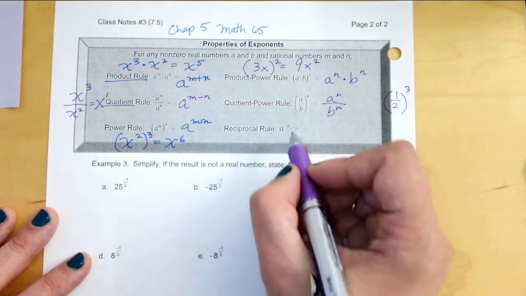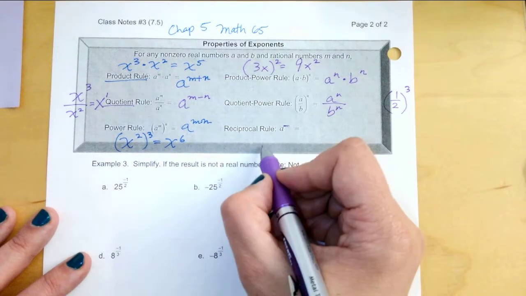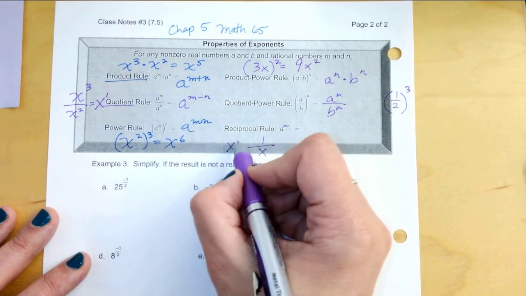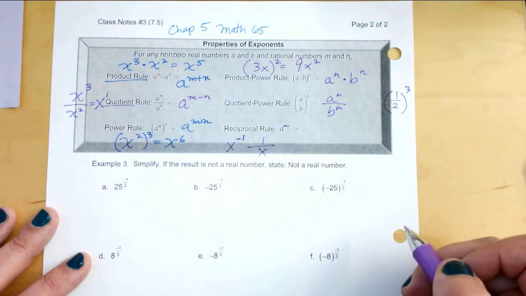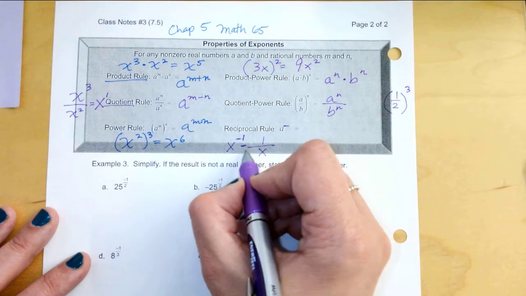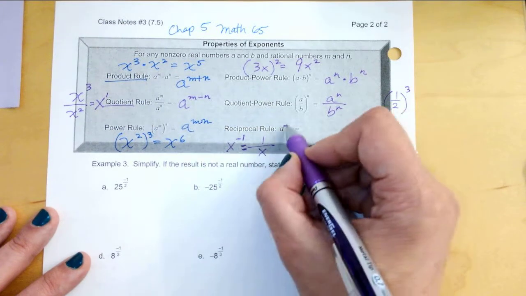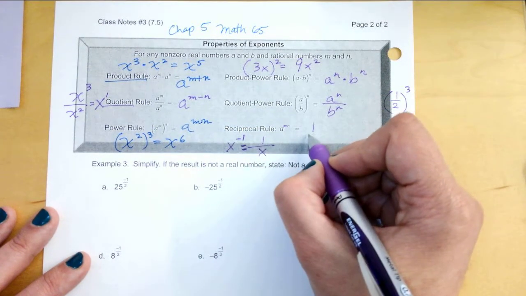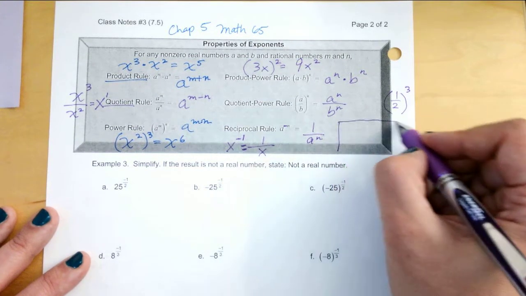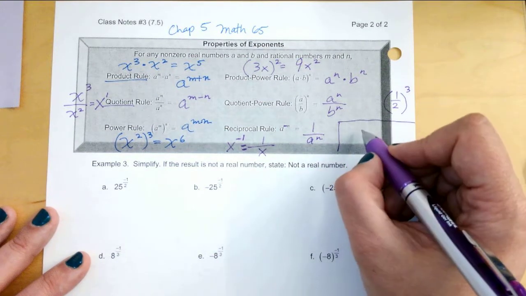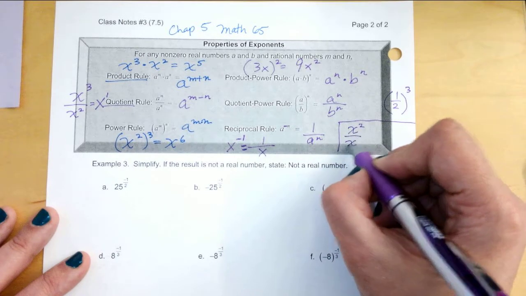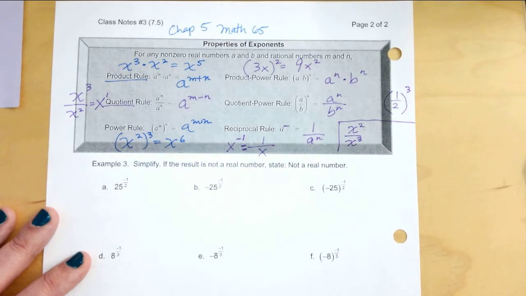Okay. And then what about the negative exponent? Let's say I have x to the negative 1. What does x to the negative 1 do? It actually takes the reciprocal. So if you have a negative exponent, it flips it, 1 over a to the n. I have a whole set of videos on the negative exponent, but just really quickly, if I say x squared divided by x to the third, what would happen there if I subtracted?